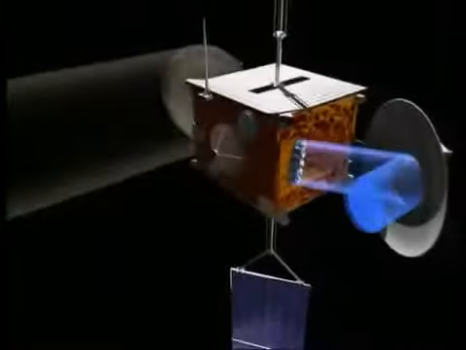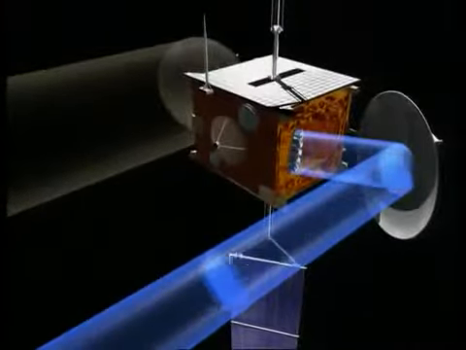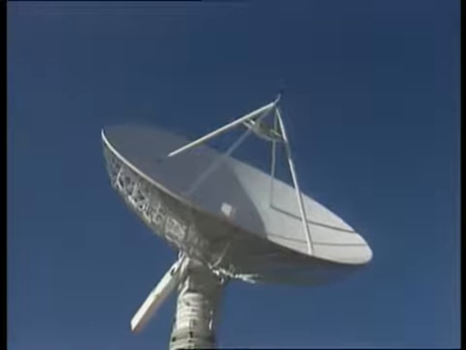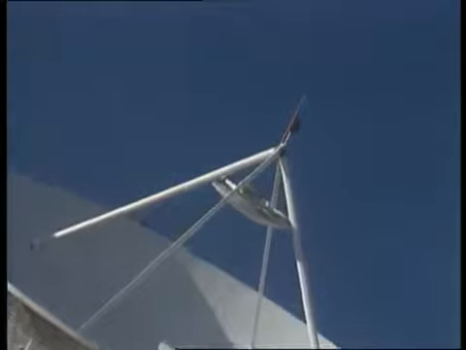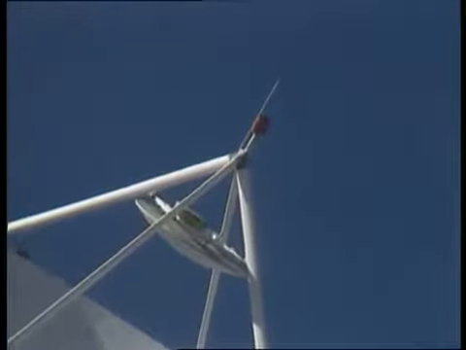Satellites in space receive signals and reflect them back to Earth. These are collected by satellite dishes. But why are the dishes this shape? And why is the receiver positioned a short distance away?